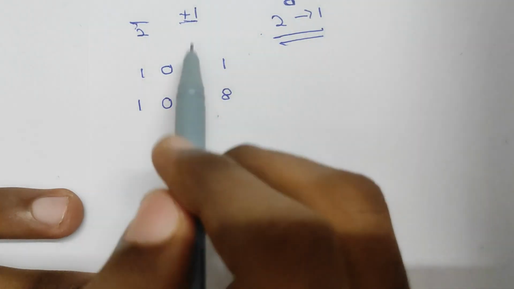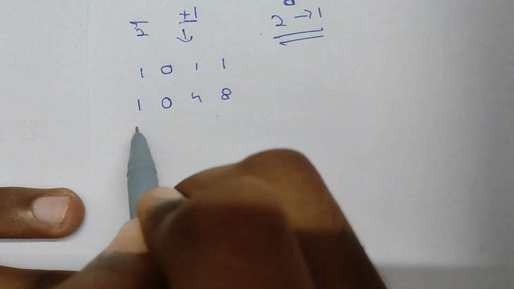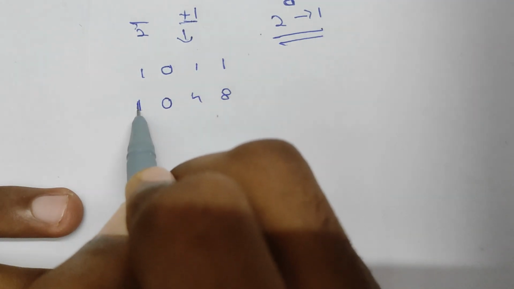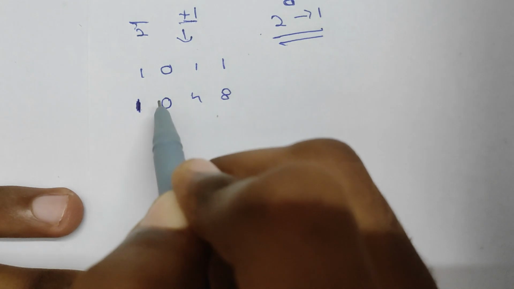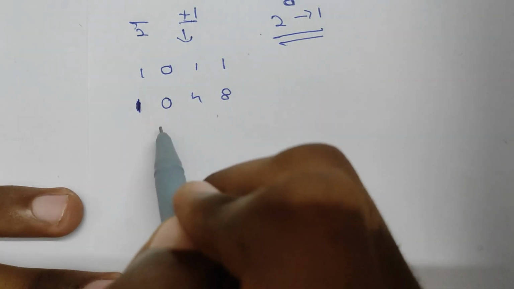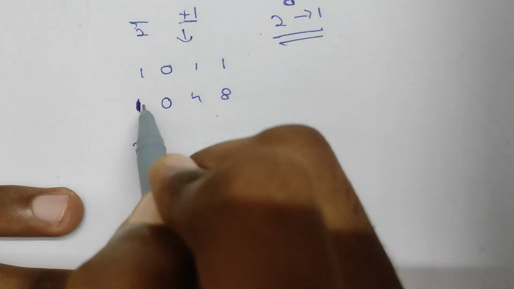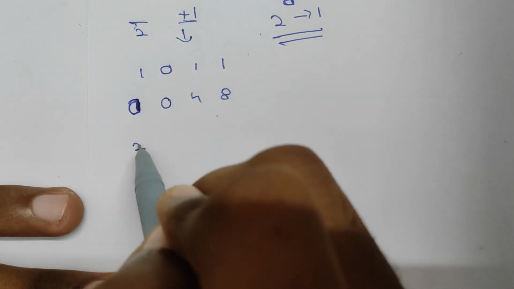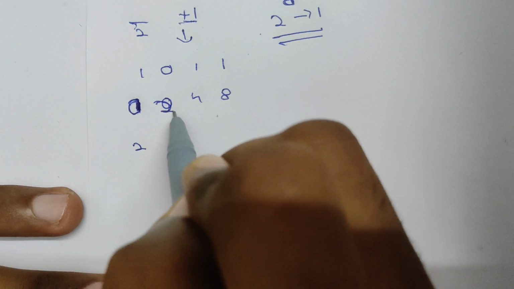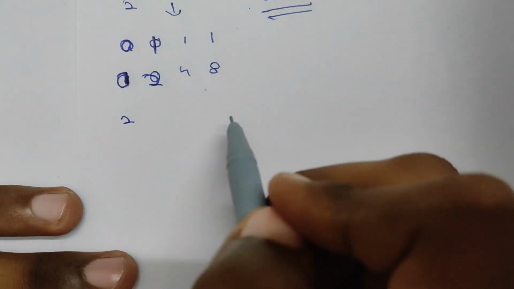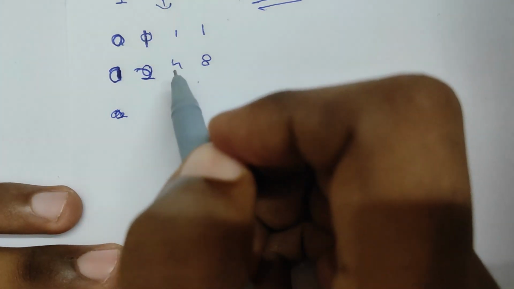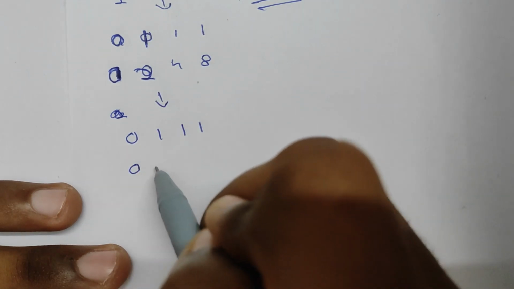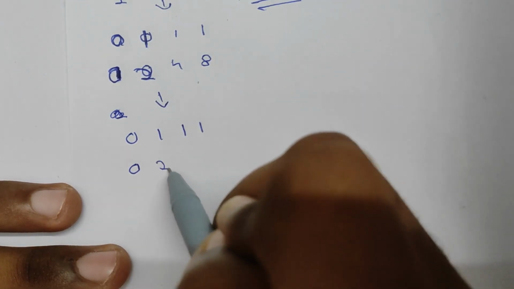So when I apply the plus 1 operation to this, we have to add plus 1 to the lowest bit. When we add plus 1 to the lowest bit, it will become 2, right? So this bit will become 0, and since it became 2, this will become set, and this will become non-set. So after the add 1 operation, the binary representation that we will obtain will be 0, 1, 1, and the corresponding decimal values for each bit will be 0, 2, 4, 8.